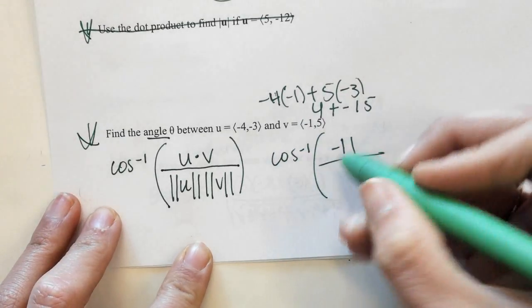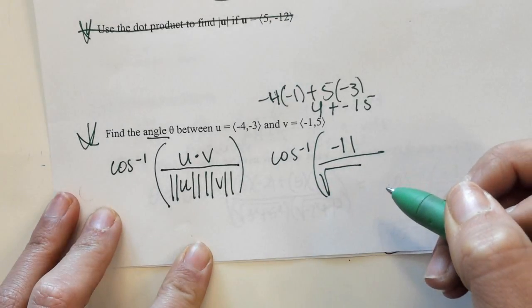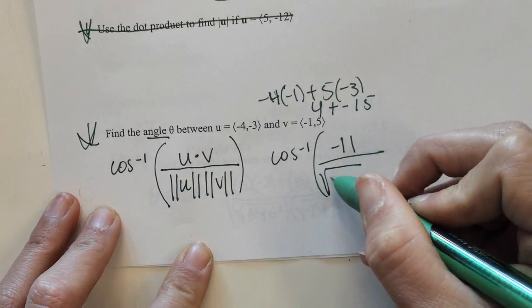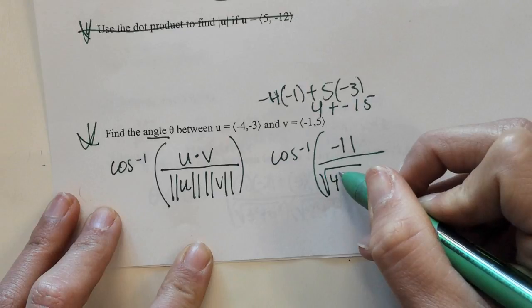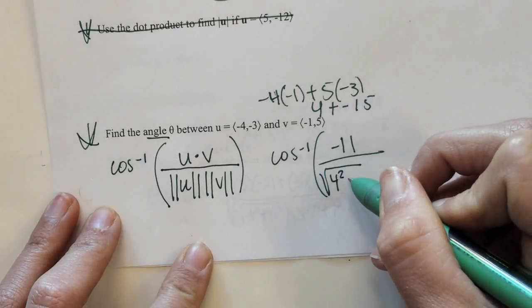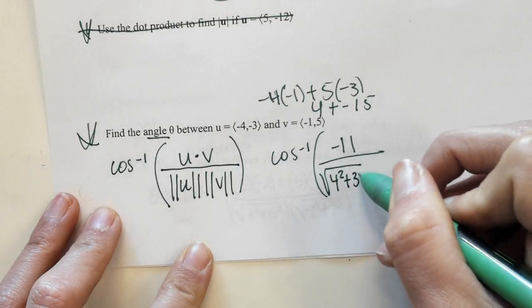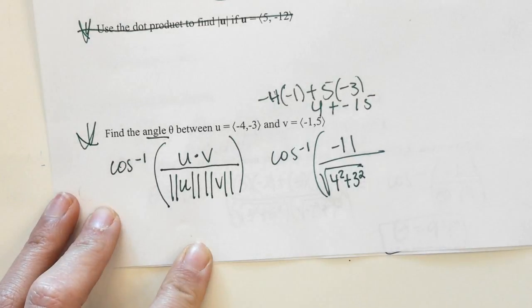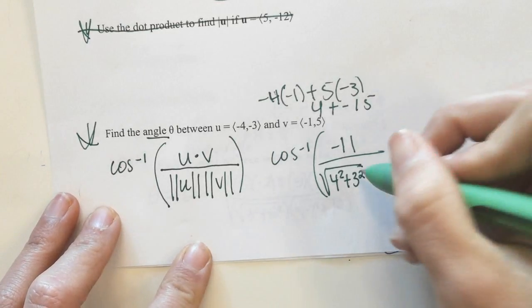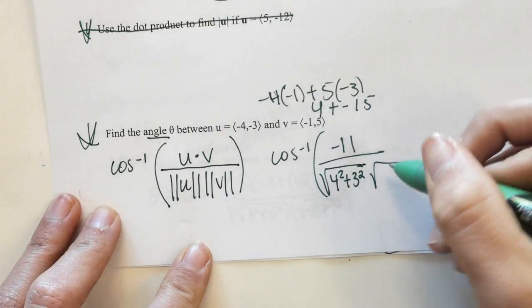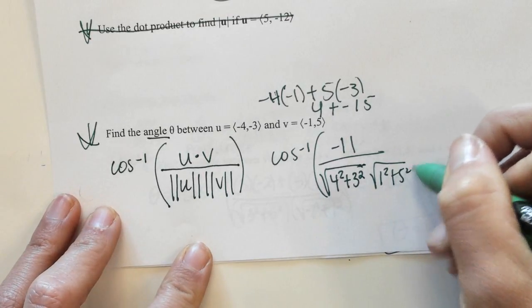Alright, the magnitude of u. We find that by finding the square root of what plus what? 4 squared plus, yes, 3 squared. Does everybody understand why I don't put negative 3? Yeah, just making sure everybody knew. And then this next one would be 1 squared plus 5 squared.